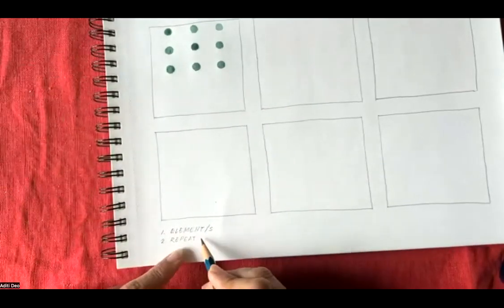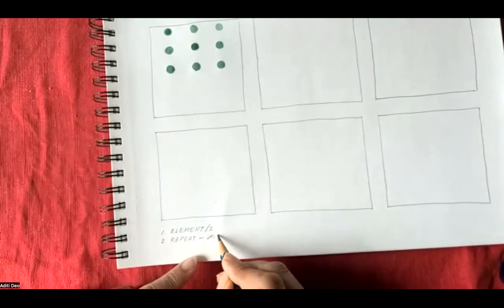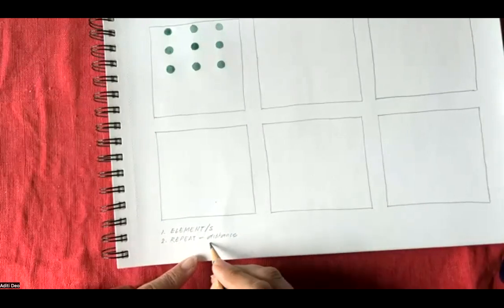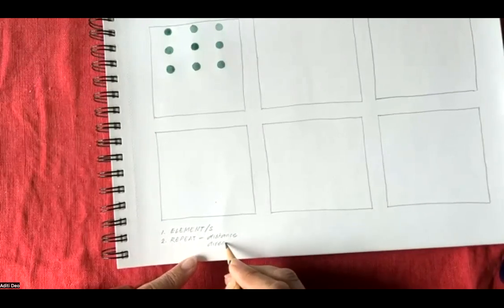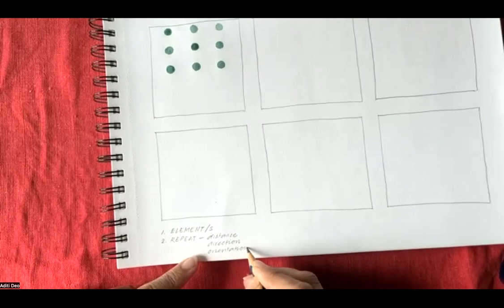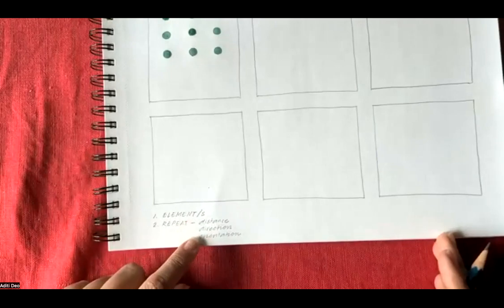In this, I would like to say you would think of distance, direction, and one more thing is orientation. So I'll come to that in a bit. So you have distance, direction, and orientation. And these are the three factors.